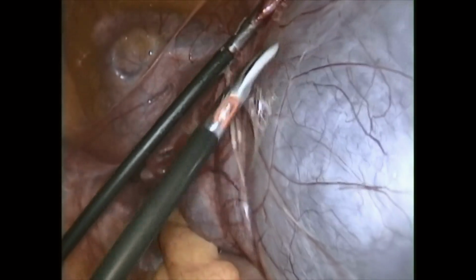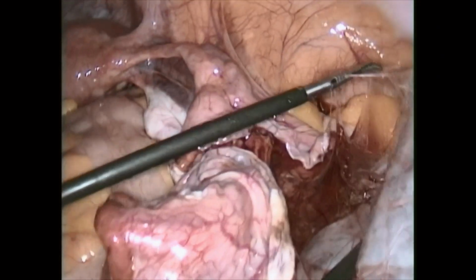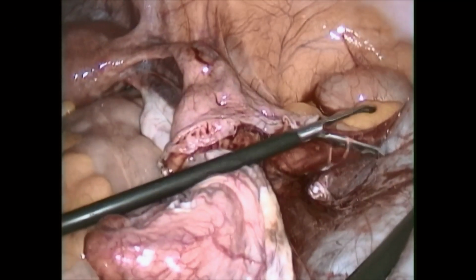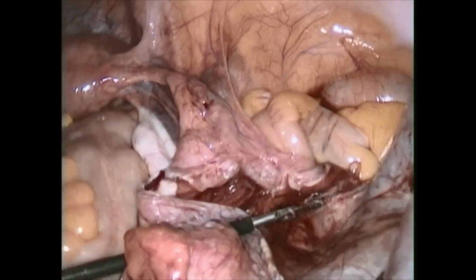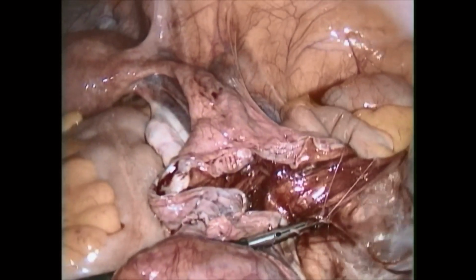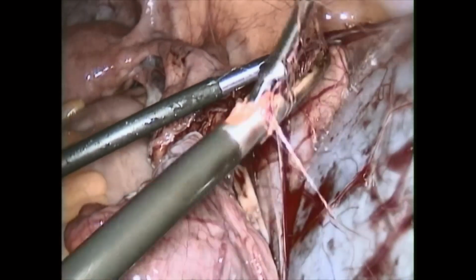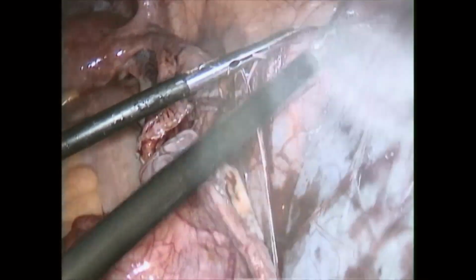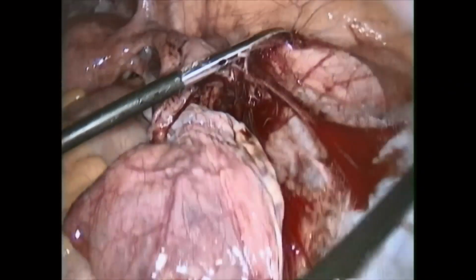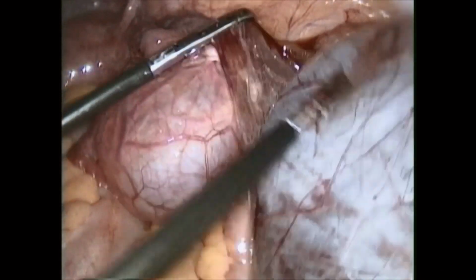You can appreciate here once I dissect it more. Now see this, it is totally separate from the ovary. By just blunt dissection you can achieve that.